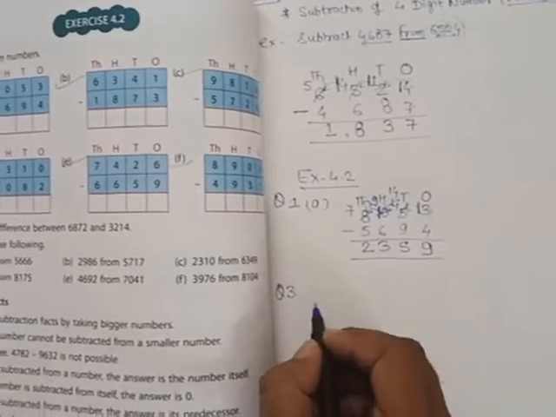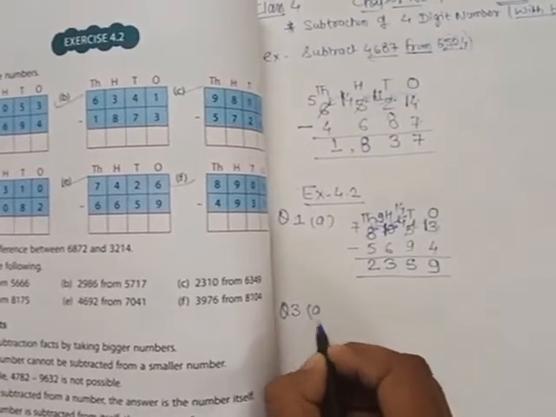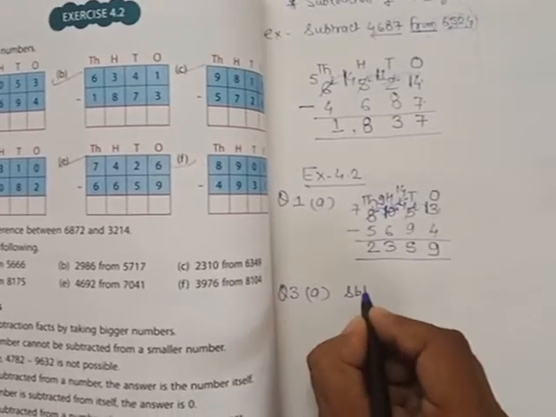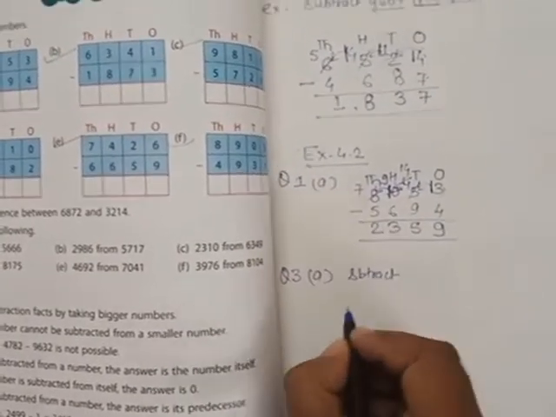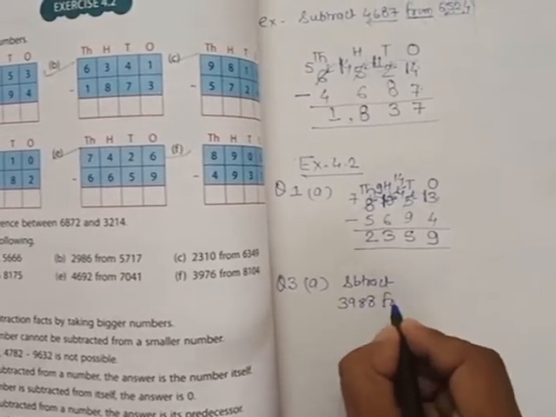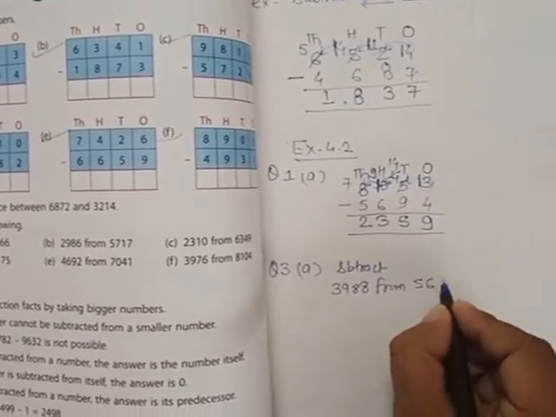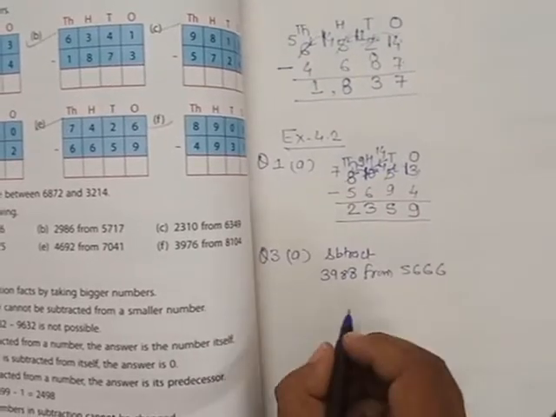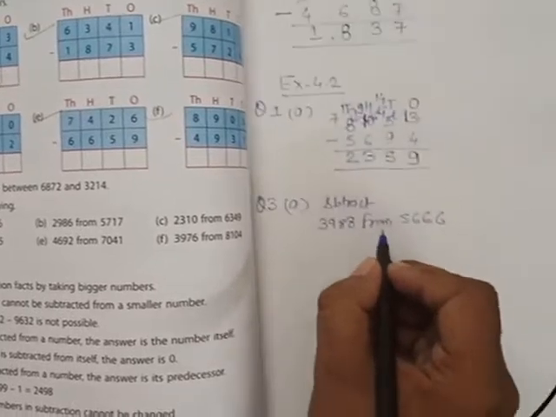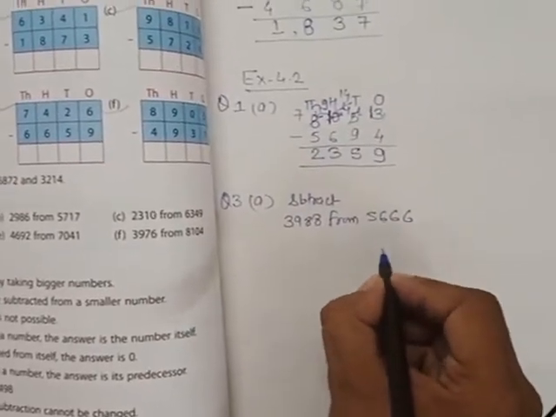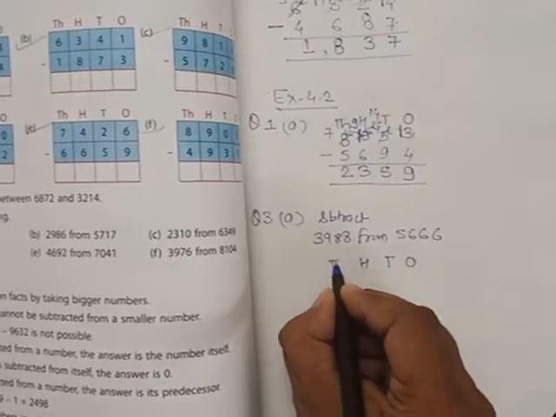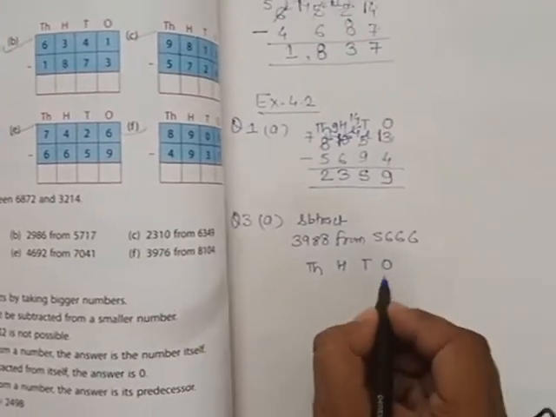Okay, so question third, A part. The question is saying that we need to subtract 3988 from 5666, correct? So what will we do? First we arrange all these numbers into their place values: ones, tens, hundreds and thousands, correct?